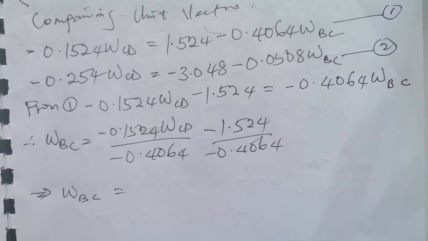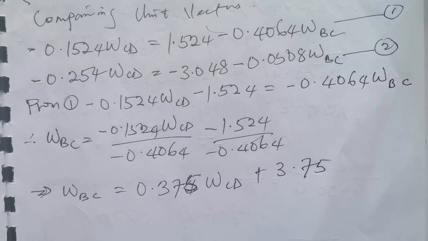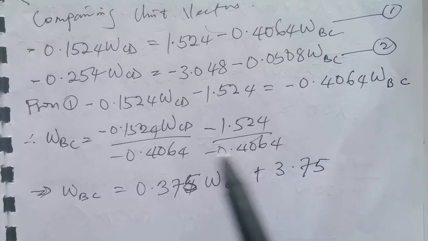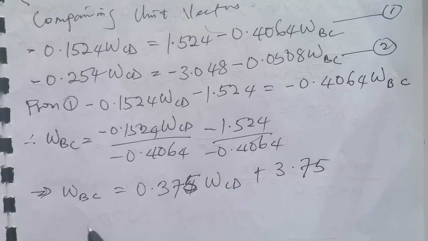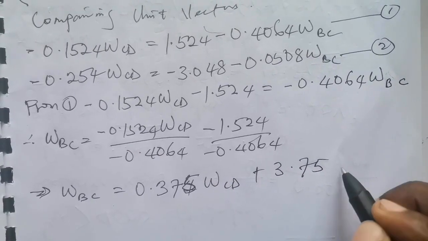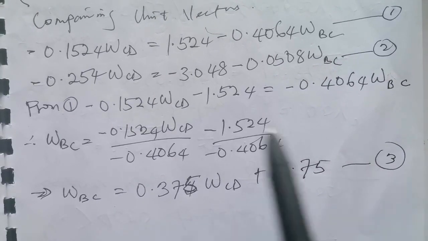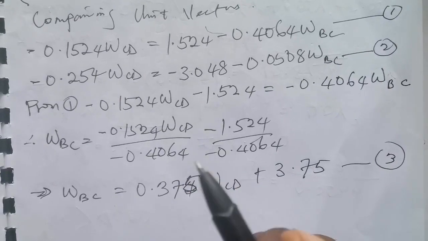So let's divide all through and obtain a value. Upon division, we have our angular speed along BC to be equal to this. Mind you, negative sign cancels negative sign. Same thing here, negative sign cancels negative sign. So everything becomes positive. Now we can call this equation 3. So we simply plug equation 3 into equation 2 to find the angular speed CD.